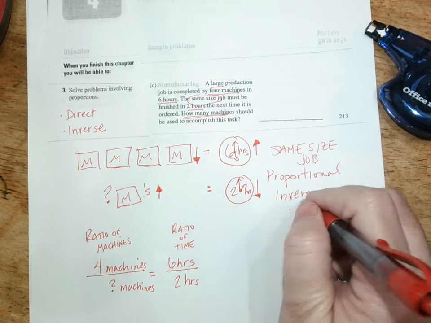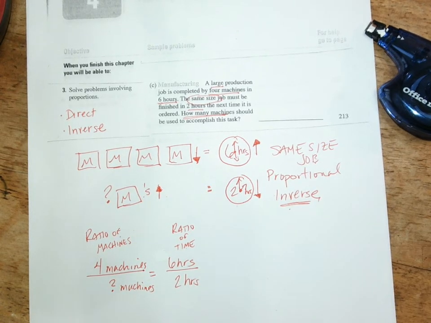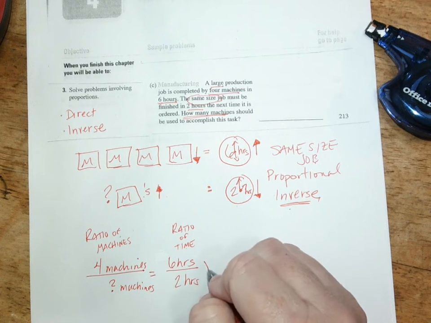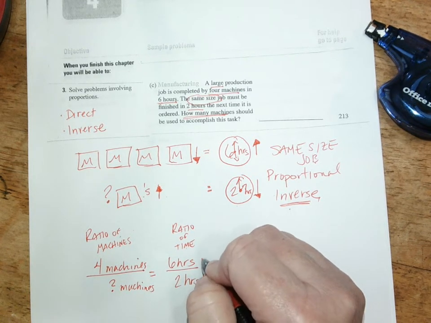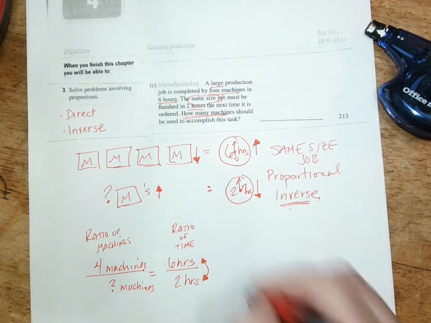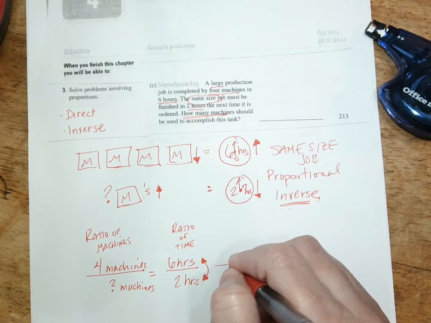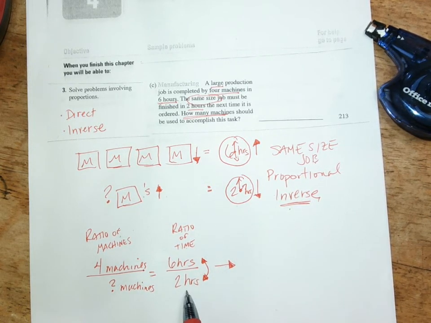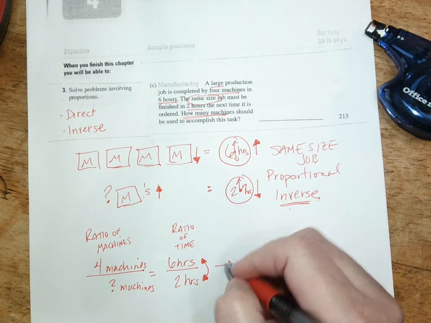However, this is an inverse proportion. So we need to switch these two, and this is where some of you got confused when you were doing your diagnostic test. So we're going to rewrite this. It's an inverse proportion, so we flip-flop these two. It's an inverse. Machines go up, time goes down.